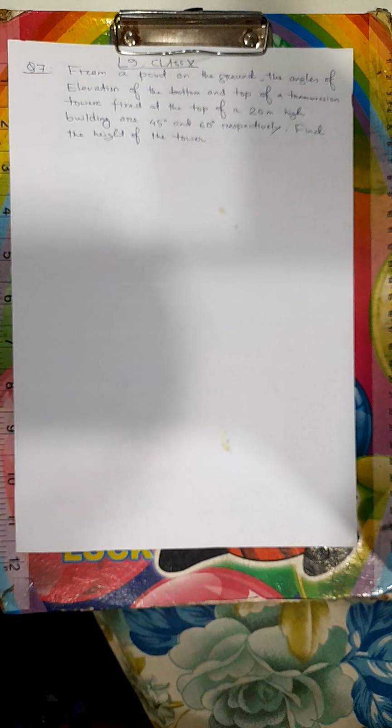From a point on the ground, the angles of elevation of the bottom and top of a transmission tower fixed at the top of a 20-meter high building are 45 degree and 60 degree respectively. Find the height of the tower.